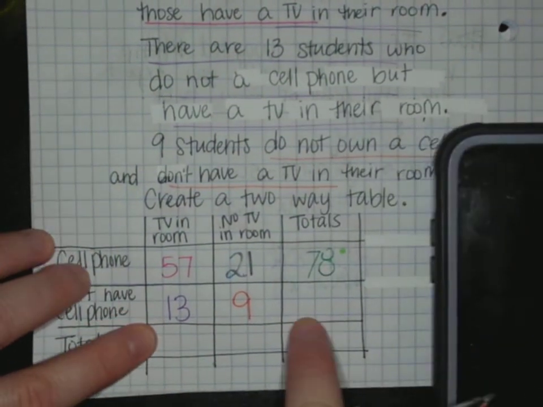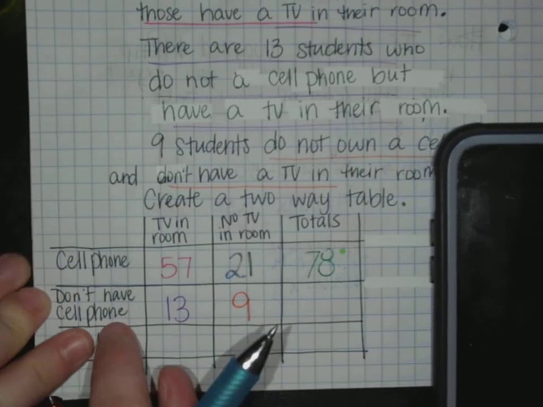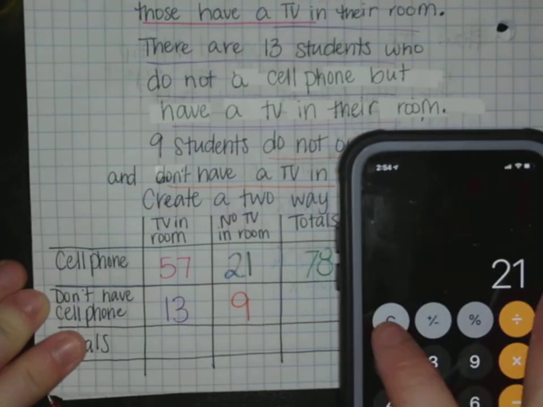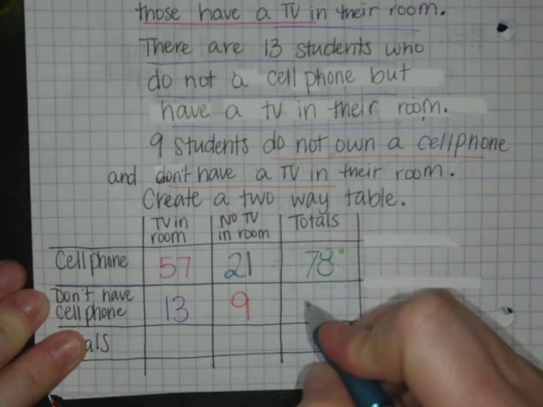Now we need to finish all of the boxes. So 13 and 9, we need to see how many total students don't have a cell phone for this table. So 13 plus 9 is 22.